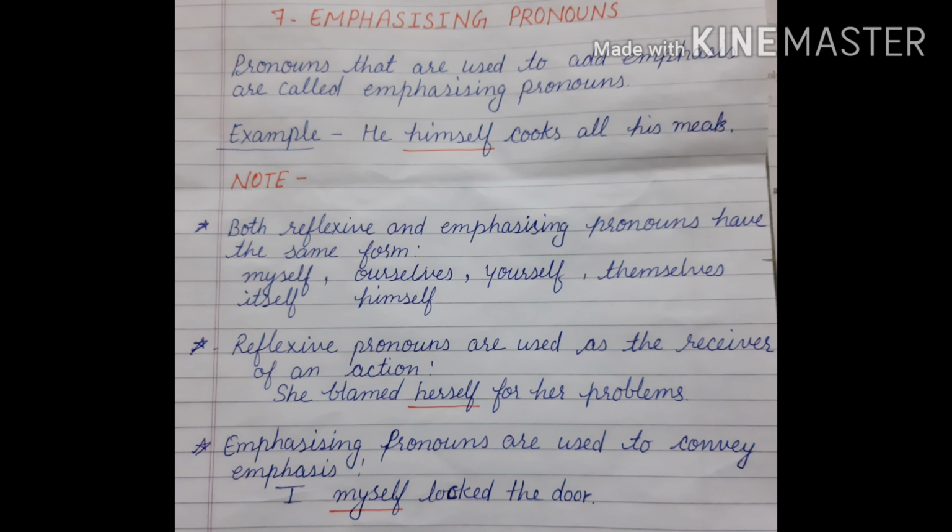Now, what is the difference between reflexive and emphasizing pronoun? First, reflexive pronouns are used as the receiver of an action, like she blamed herself for her problems. Emphasizing pronouns are used to convey emphasis, like I myself lock the door.